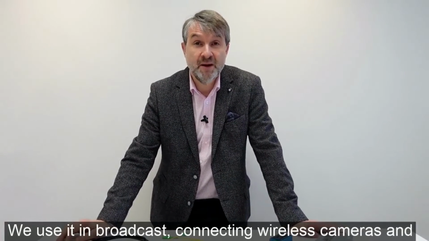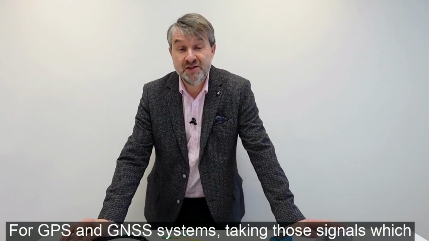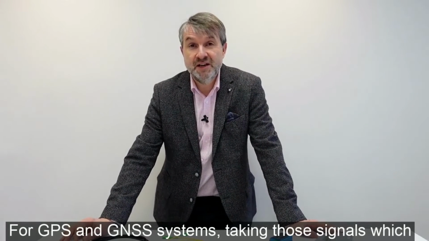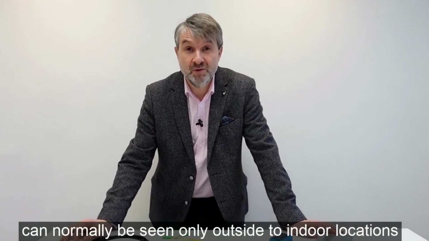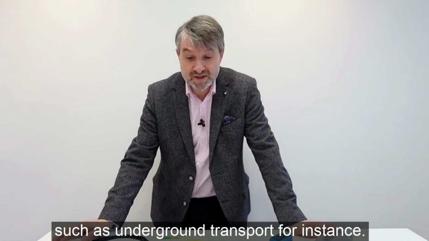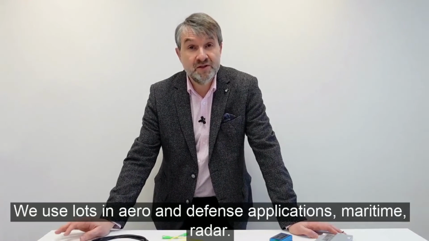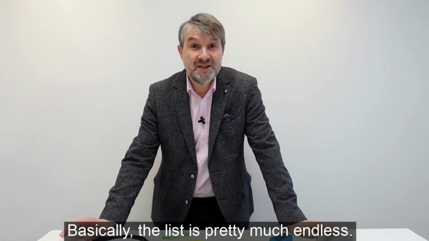network equipment rooms. We use it in broadcast, connecting wireless cameras and microphone systems back to the production desk. For GPS and GNSS systems, taking those signals, which can normally be seen only outside, to indoor locations, such as underground transport, for instance. We use it a lot in aero and defence applications, maritime, radar. Basically, the list is pretty much endless.